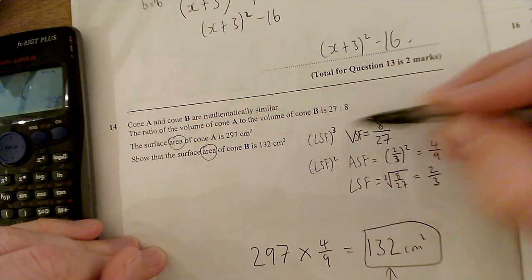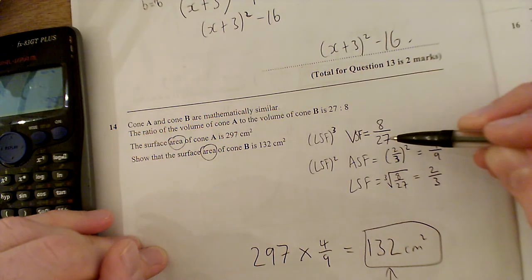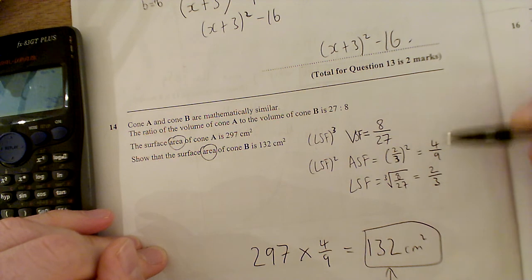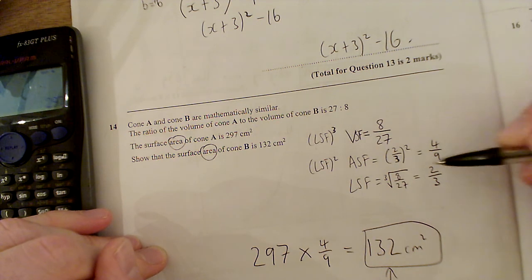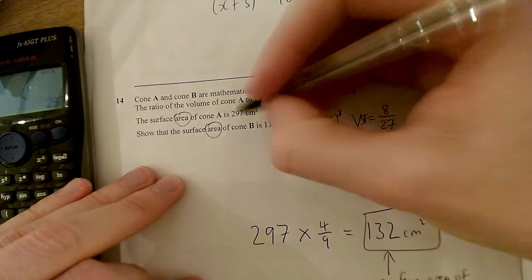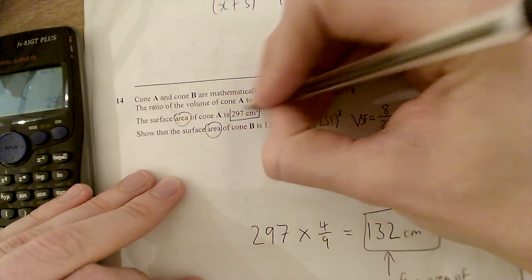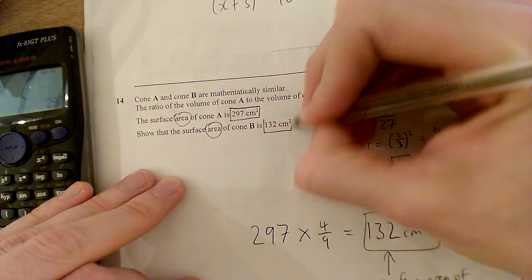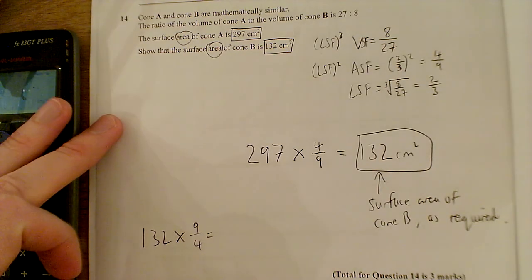But in this case, I started off with a volume scale factor, which I've got from the ratio. I've cube rooted it to get my length scale factor, and then by squaring it again I've got an area scale factor, and that's what allows me to switch between areas. So this is what we started off with, and we can use that to work out the 132. And the final answer looks something like that.